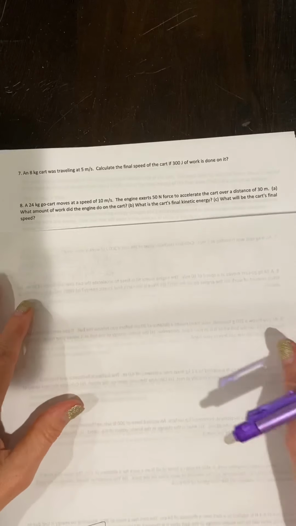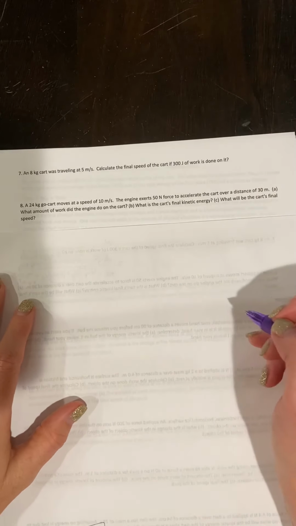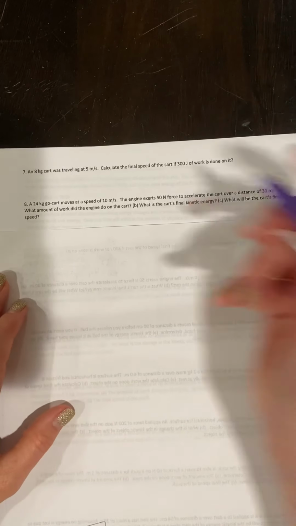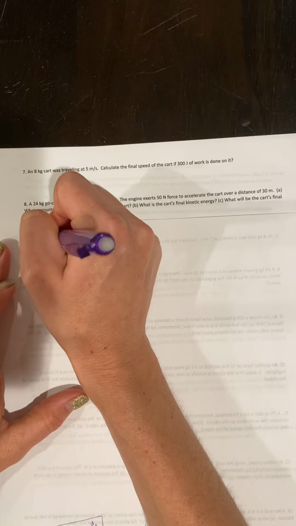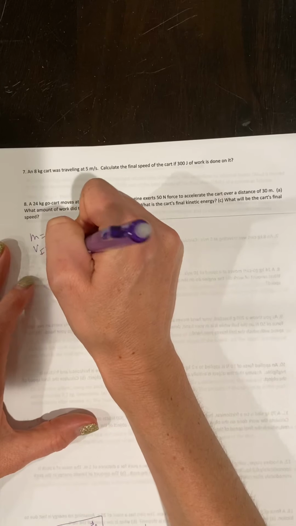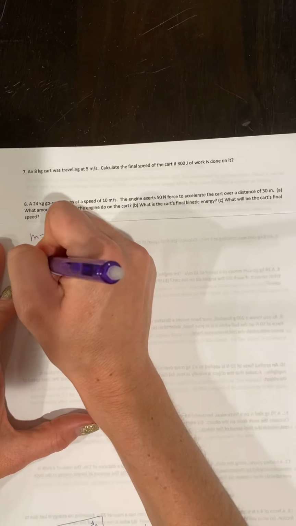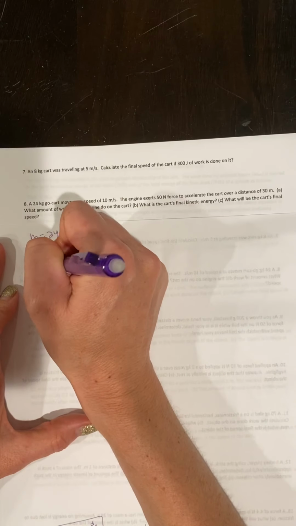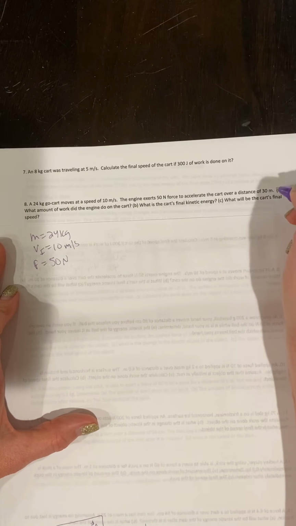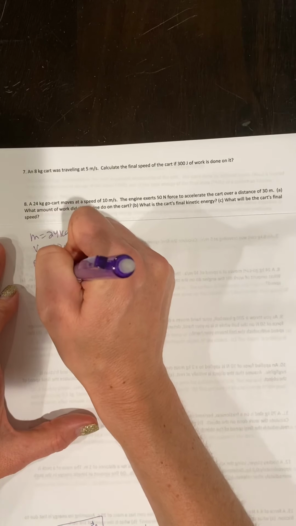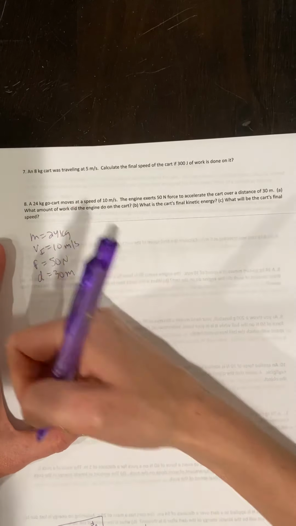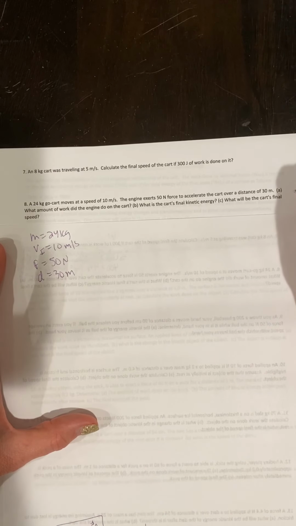Let's do another one. Number 8, it's got a 24 kilogram go-kart. This is my mass. And it's got an initial velocity of 10 meters per second. The engine exerts a 50 Newton force to accelerate the car over a distance of 30 meters. So these are our variables. What amount of work was done by the engine? What's the final kinetic energy? And what will the cart's final speed be?